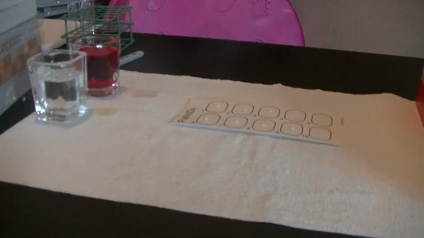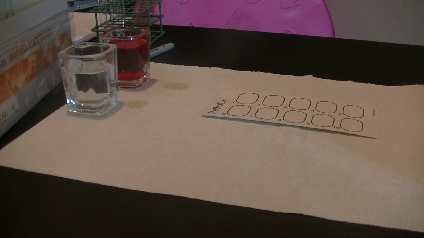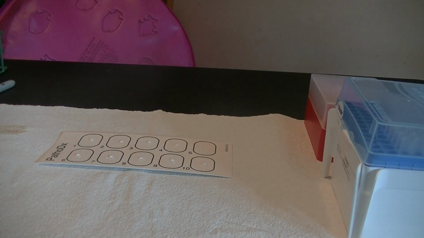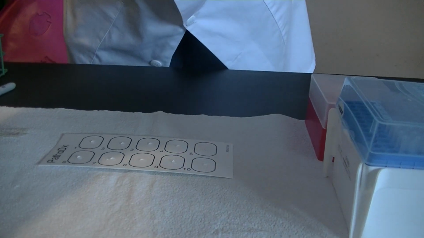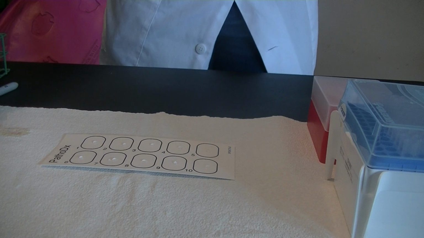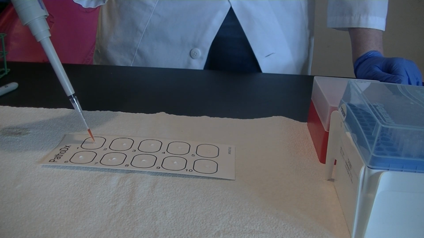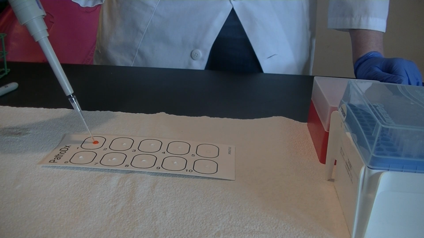And so now all I need to do is add my sample, my red solution that is going to be diluted. Okay, again, I'm going to be using 20 microliters. So what I'm going to do is take 20 microliters of red solution, add it to the 20 microliters in circle 1, just like I would if it were a tube. And I'm going to mix using the pipette tip until it's mixed thoroughly.